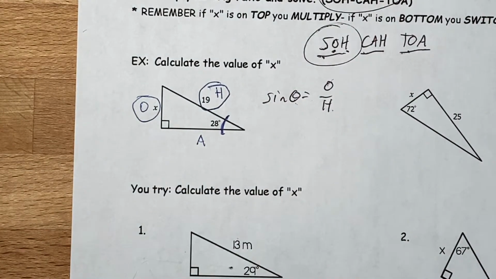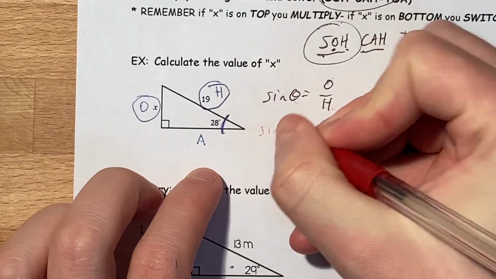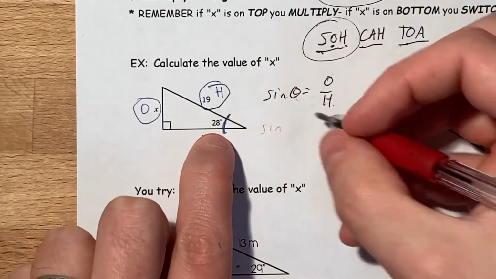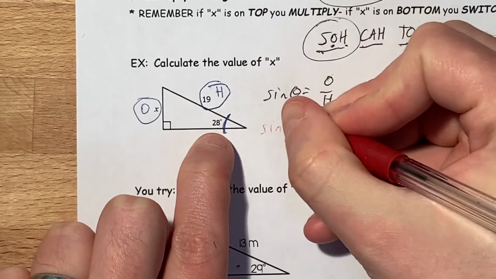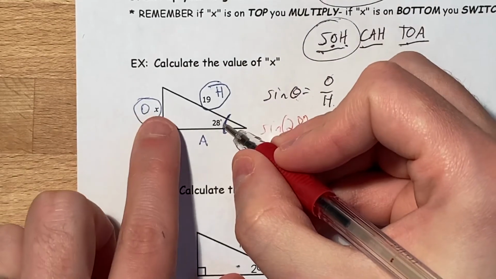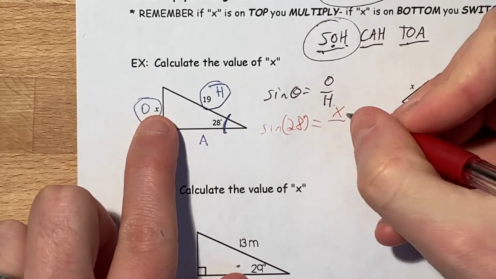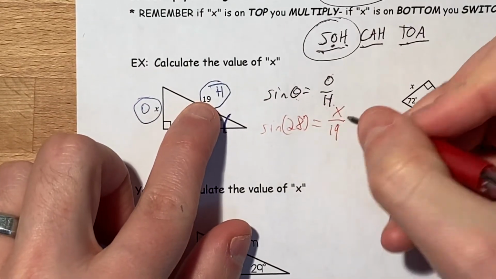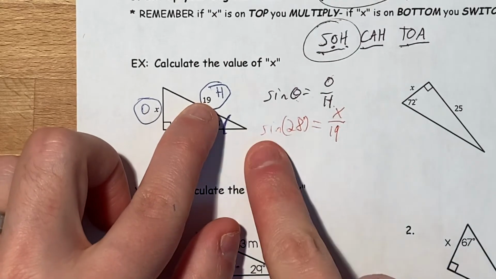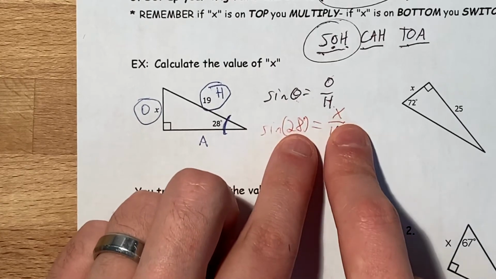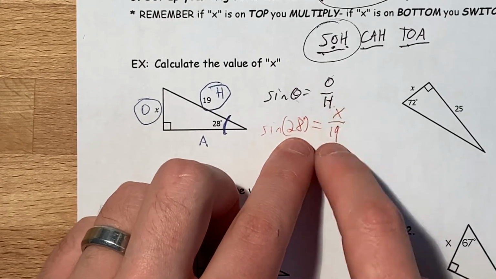So here we go. Sine of theta. So the question is, do we know the angle? And the answer is yes. It's 28. Do we know the opposite? It's x. And then hypotenuse was 19, like that. So sine of 28 equals x over 19. That is set up. Once again, we have two numbers, but not the third. So we're going to be solving for x.